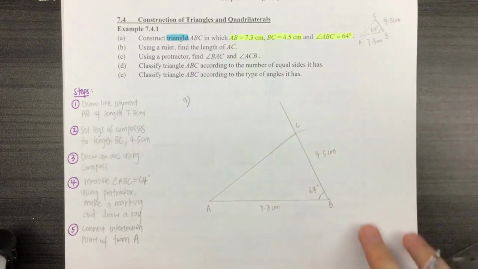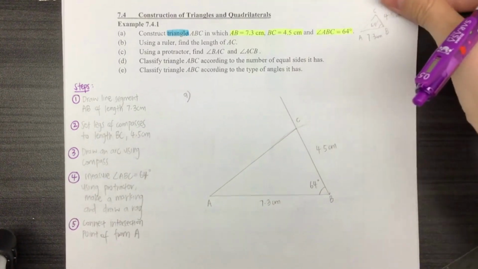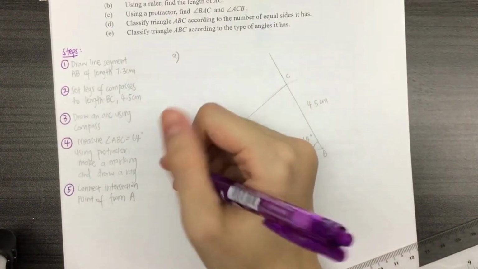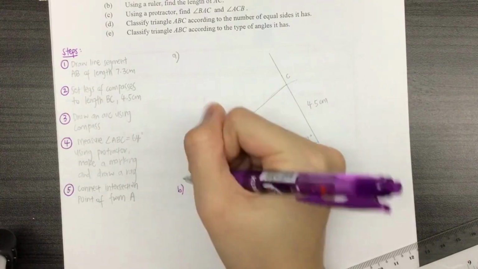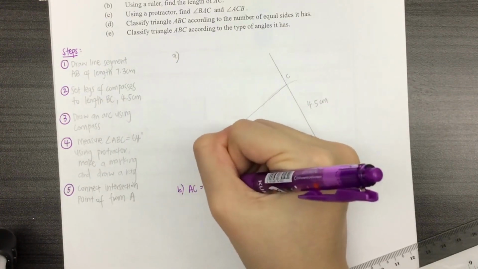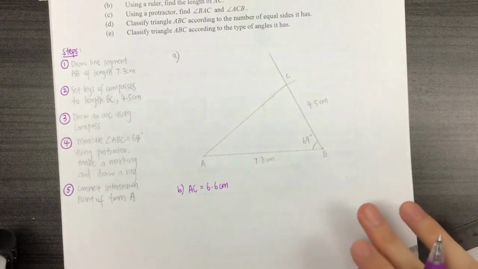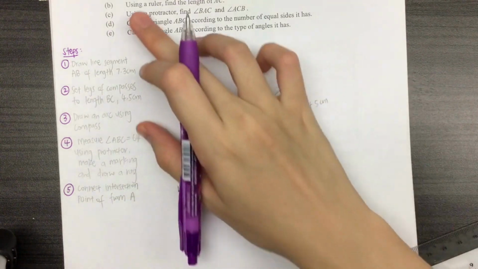So for part B, you need to write out, part B, AC equals 6.6 cm. Okay, so let us look at part C.